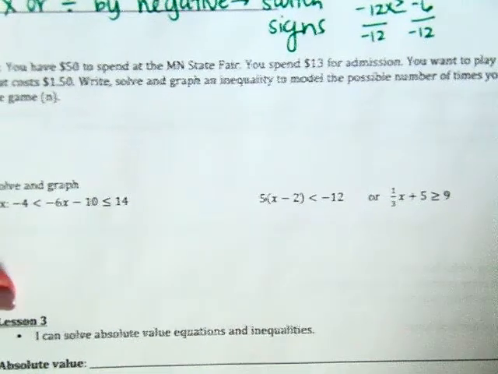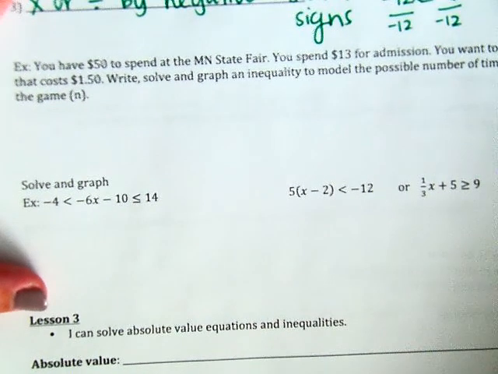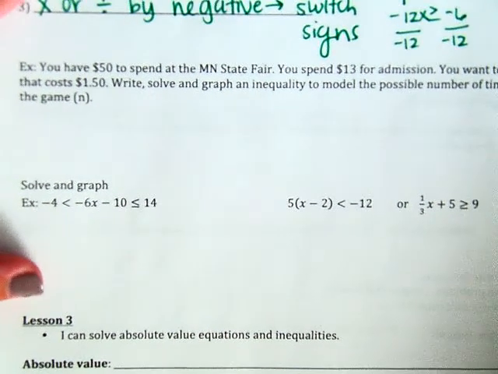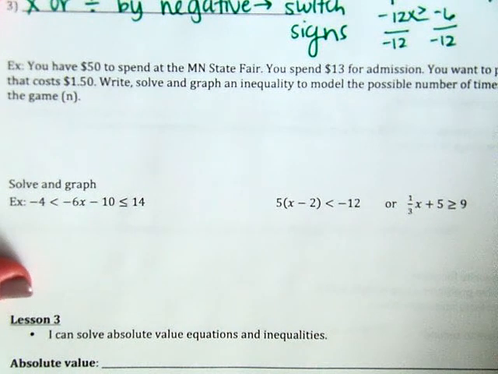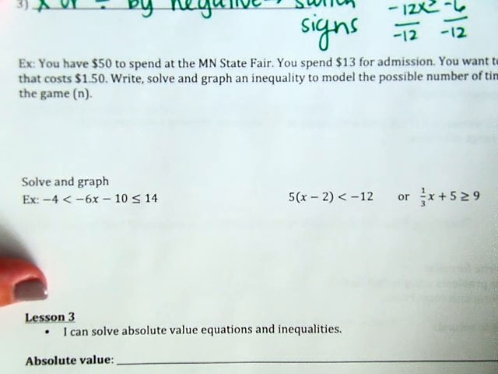You have $50 to spend at the state fair. You spend $13 on admission. You want to play a game that costs $1.50 each time you play. Write, solve, and graph an inequality to model the possible number of times you can play.